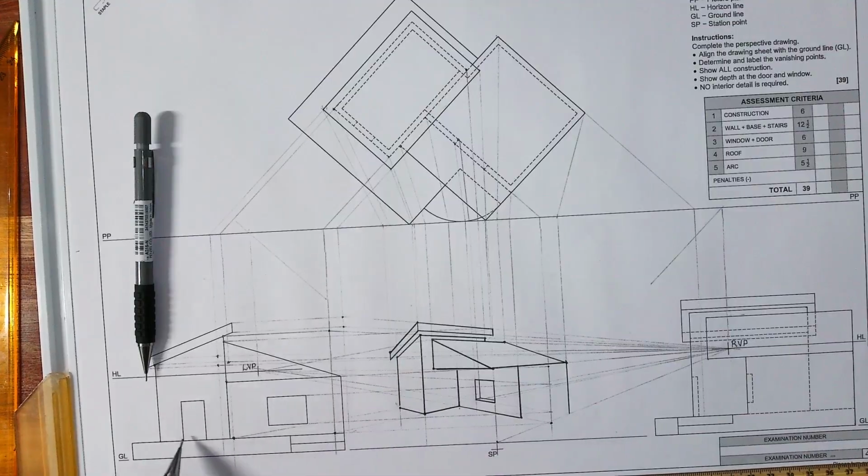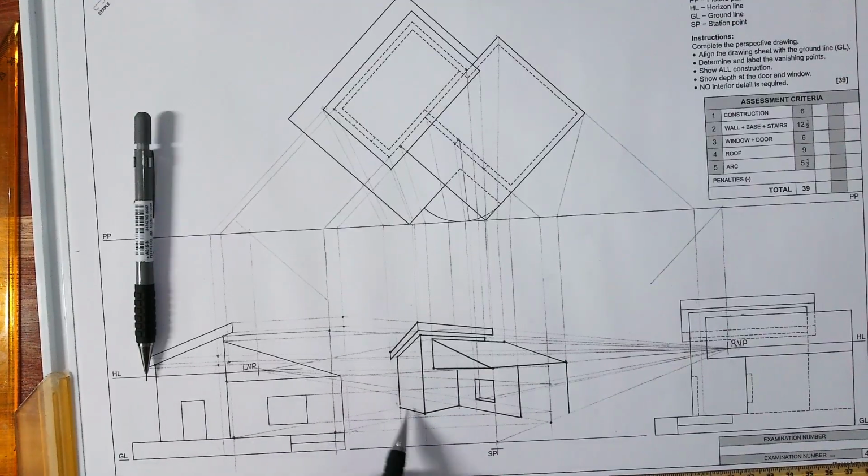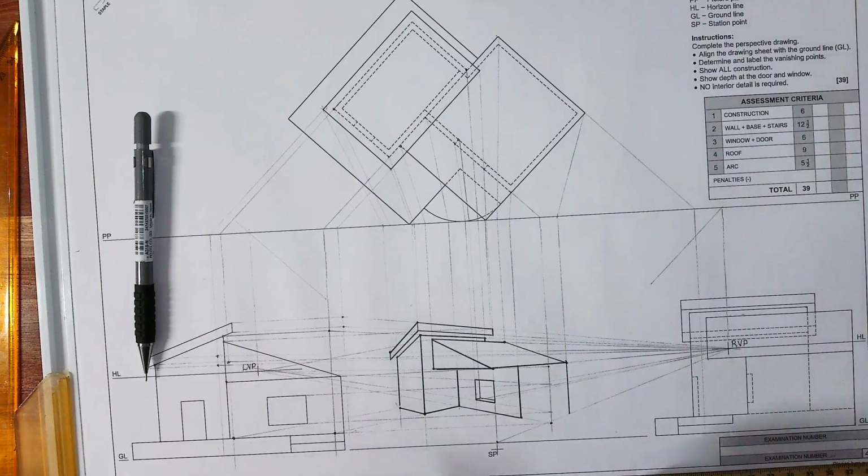But on this wall, as you can see, there is a door opening, and I was not supposed to connect those 2 points because I must leave a gap there, but it's fine. I'll erase. Let me just erase quickly, sorry about that.